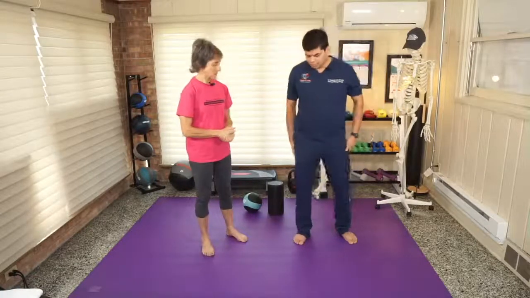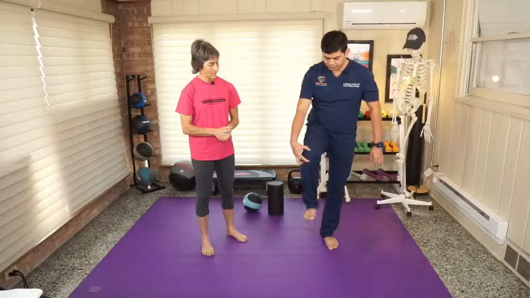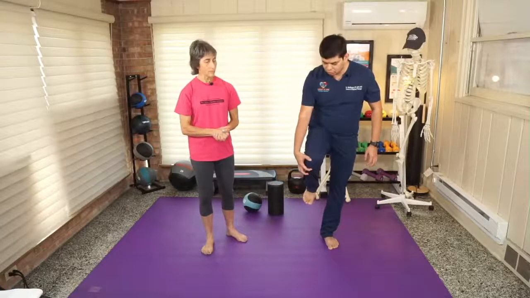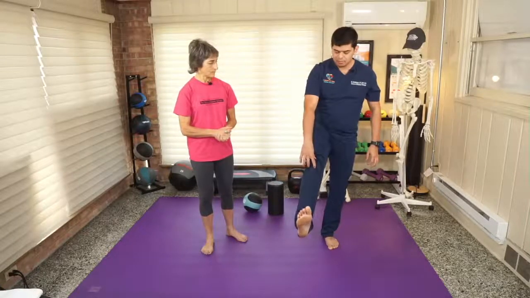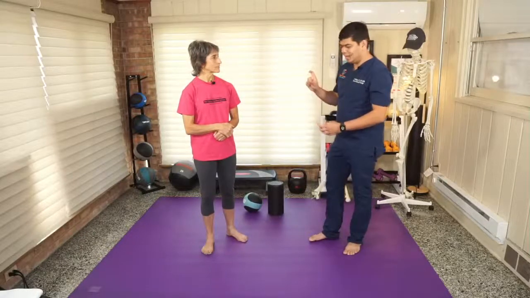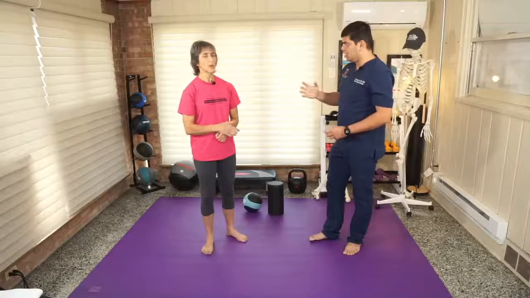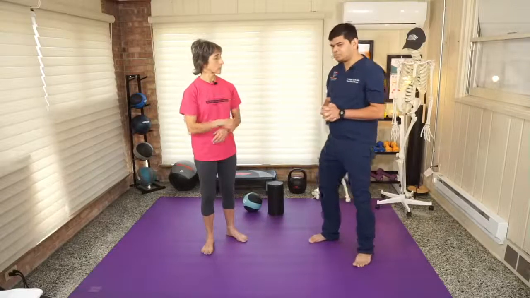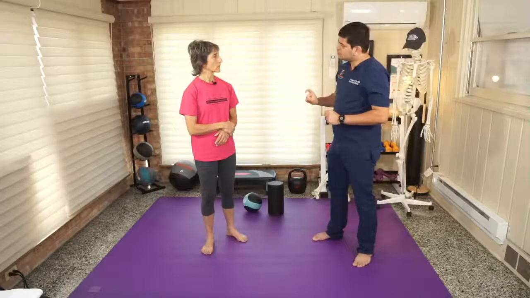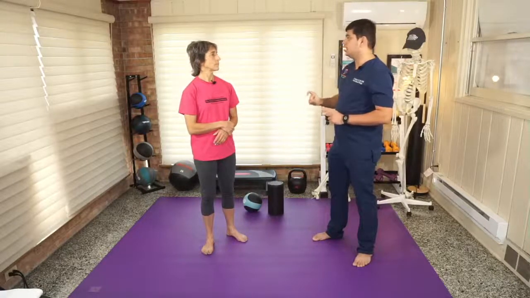Right. So I want to make sure I'm understanding. This is my kneecap right here. When I bend my knee, the kneecap goes down, and as I bring it up, it slides up. So we want to make sure the kneecap is going in a straight line up and down. They call that tracking. So people experience pain when it's not tracking up and down correctly.